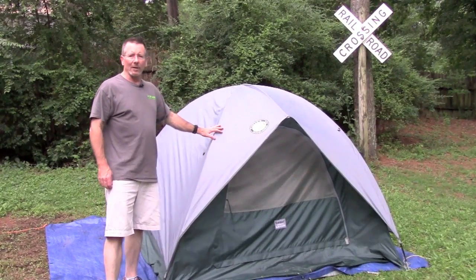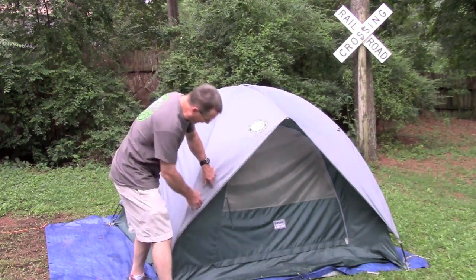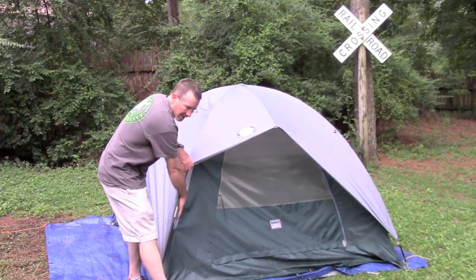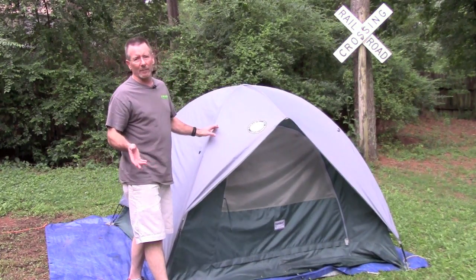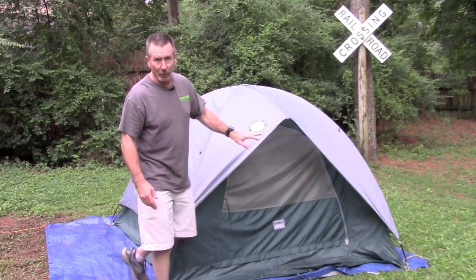Okay, so here's this same tent with the Rainfly installed. You can see that it covers up all the windows. It still has enough of an air gap between here that you can get some circulation, but it's not going to be as much circulation as without the Rainfly. But it will keep the rain out, hopefully, if the door's shut.